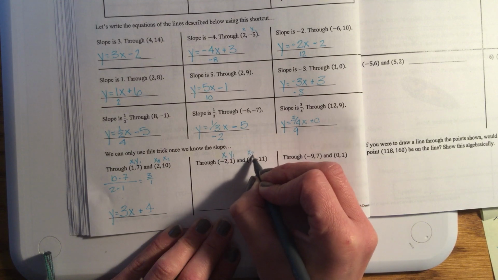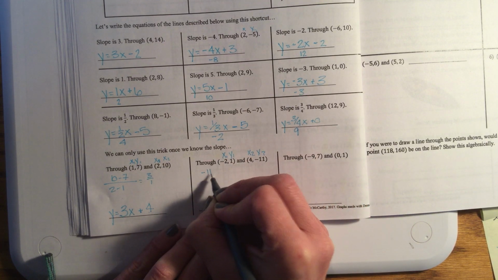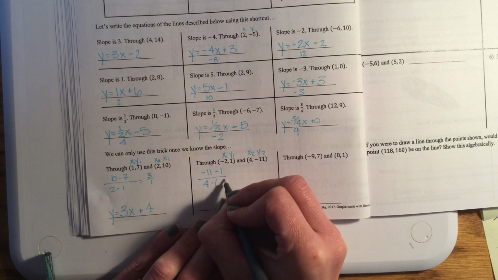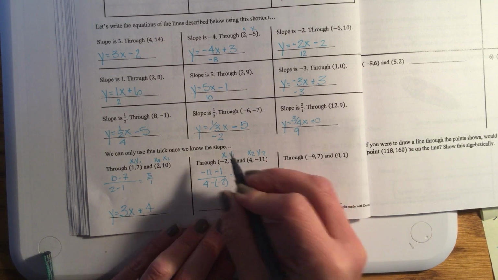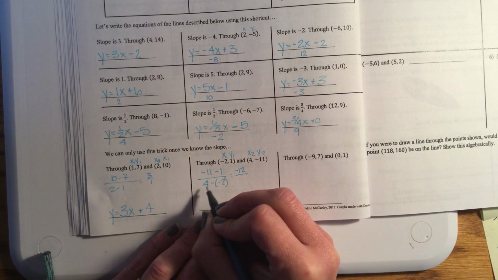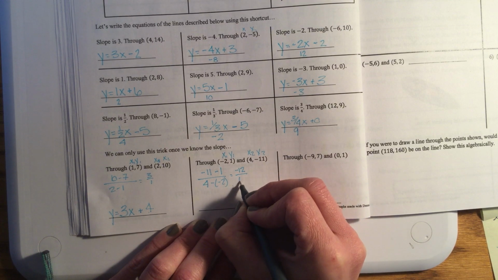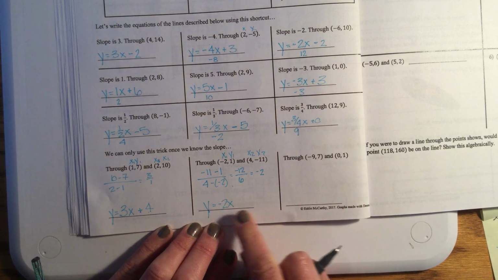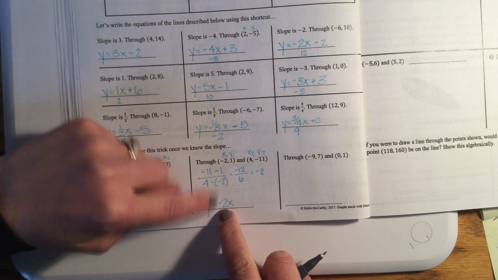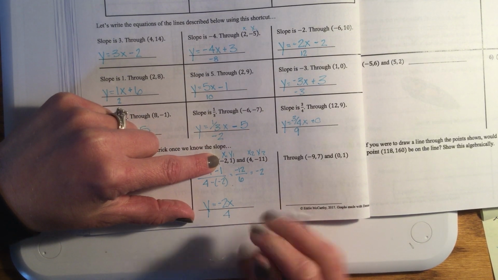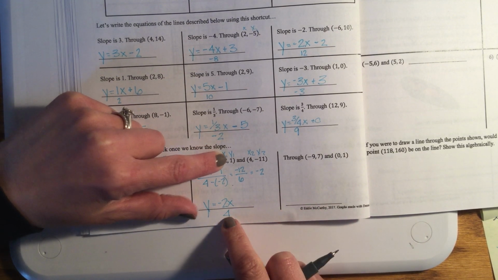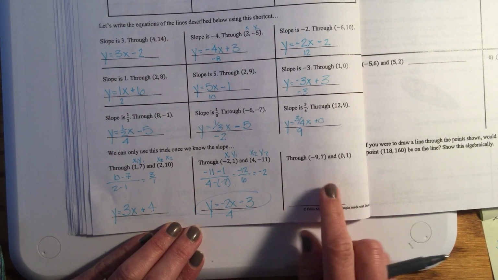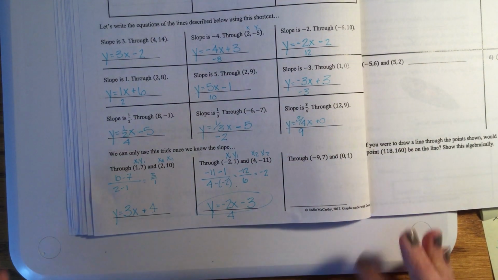x1, y1, x2, y2, -11 minus 1 over 4 minus a -2. -11 minus 1, it decreases more, which gives us a -12. 4 minus a -2 gives us a +6, and this gives us a -2. So I know it's going to be y equals -2x. So if I have -2 times -2, I get 4. 4, what do I have to do to 4 to get it to 1? I have to take away 3. And that one works for the other one. Why don't you guys try this one on your own and see if you can solve it.